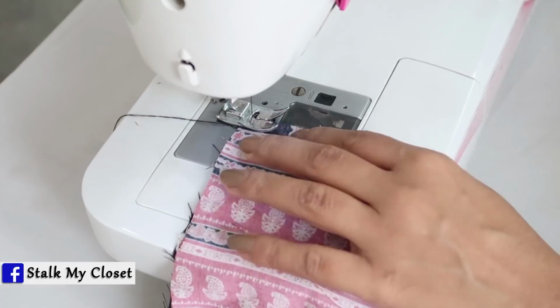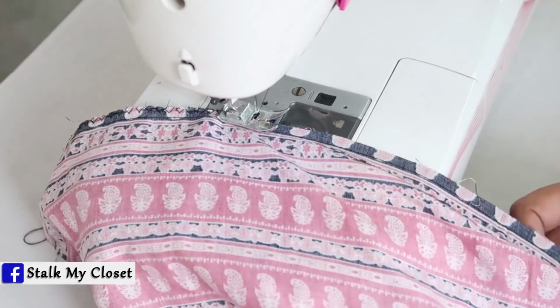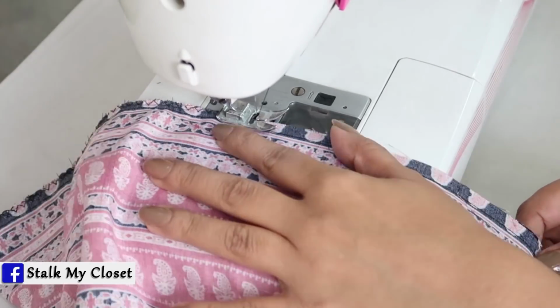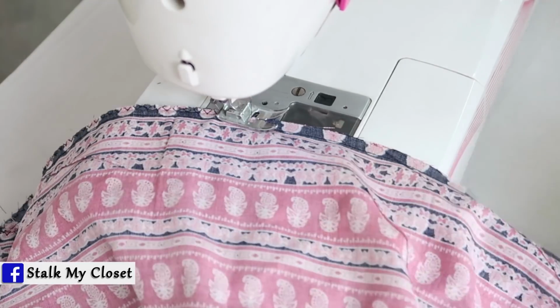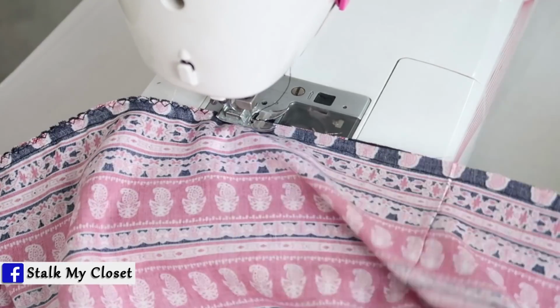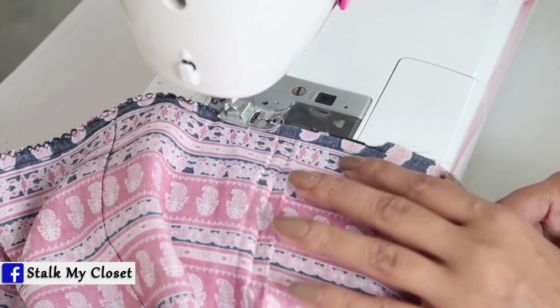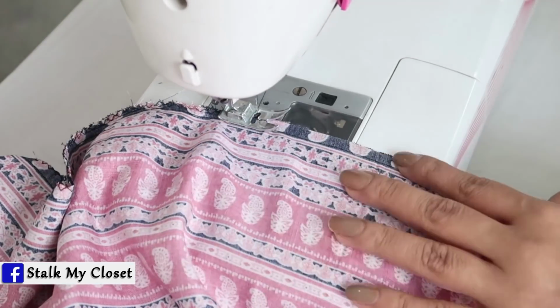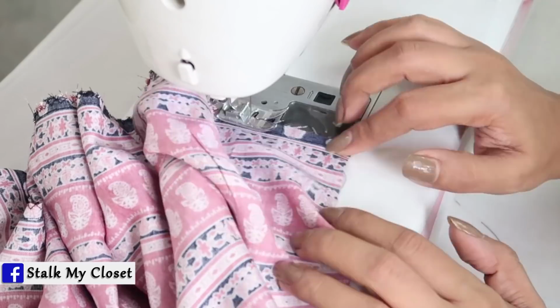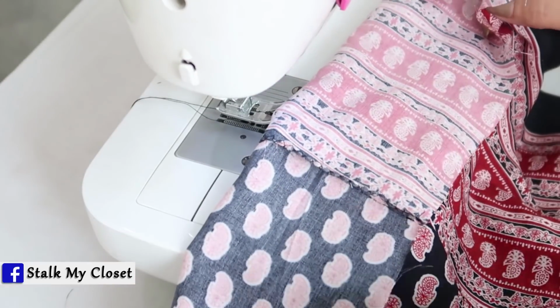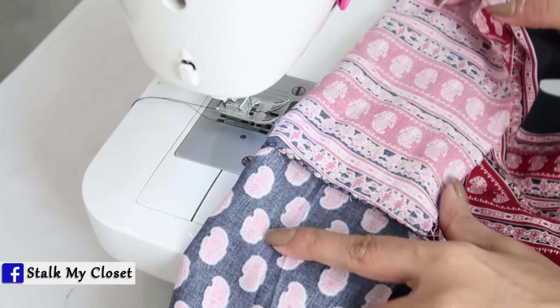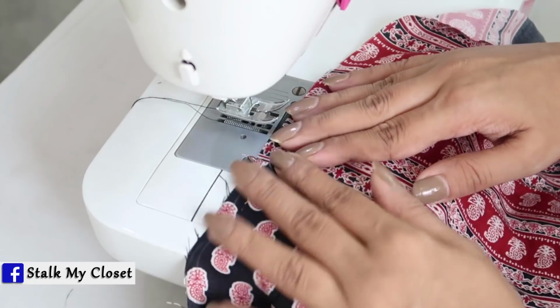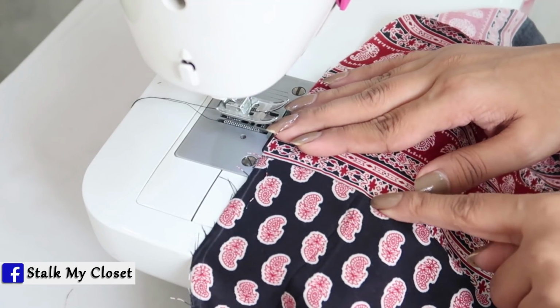So I have attached the border, now I'll overlock it. Now keep the seam allowance direction upwards and make a top stitch.